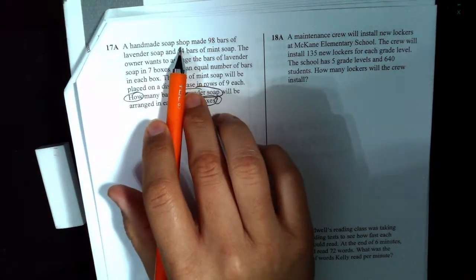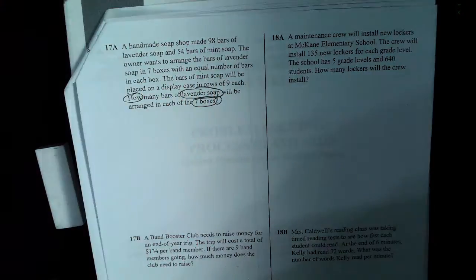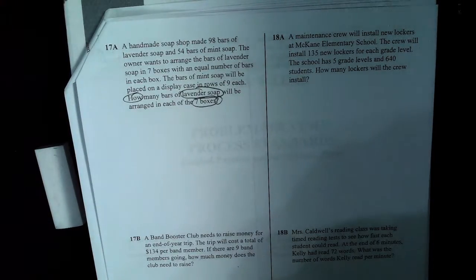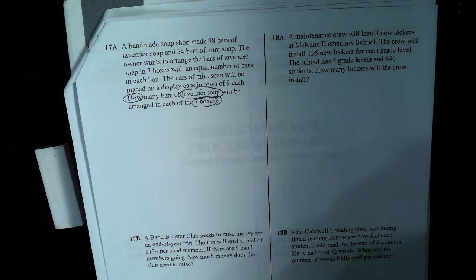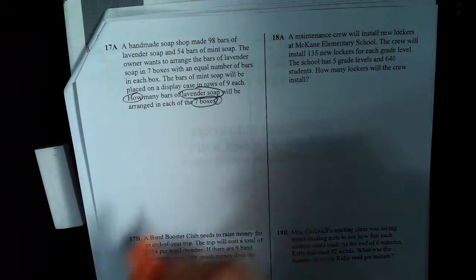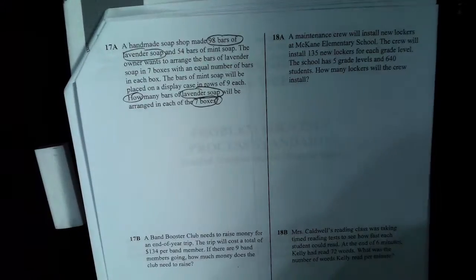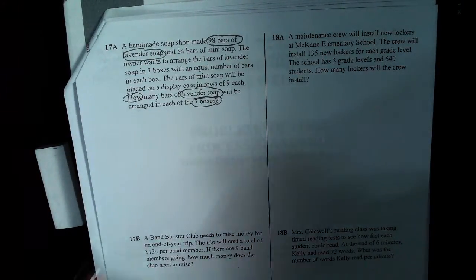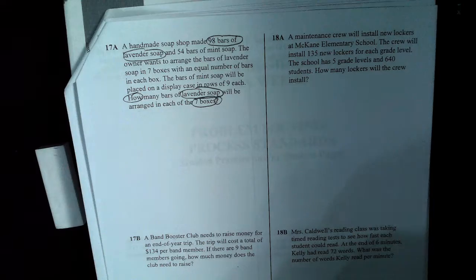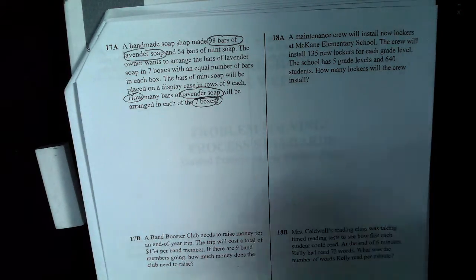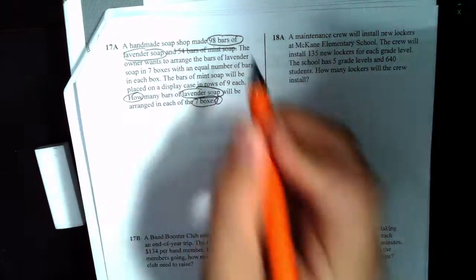A handmade soap shop made 98 bars of lavender soap. Do I need to know about lavender soap? Was that important to my question? Yeah, it was. 98 bars of lavender soap. Just the lavender soap. And 54 bars of mint soap. Do I need to know about mint soap? Is that important to my question? No. I'm going to cross it out. Not important.